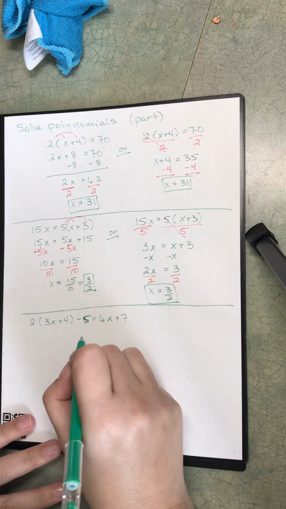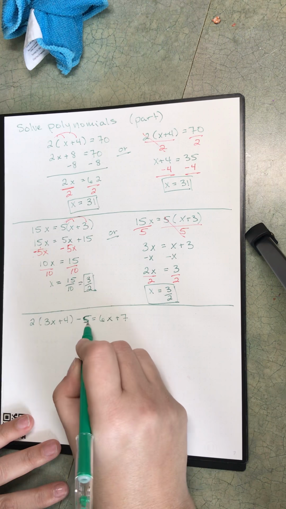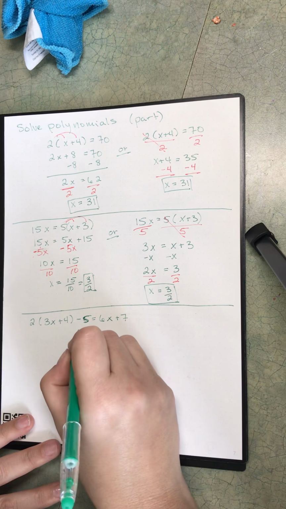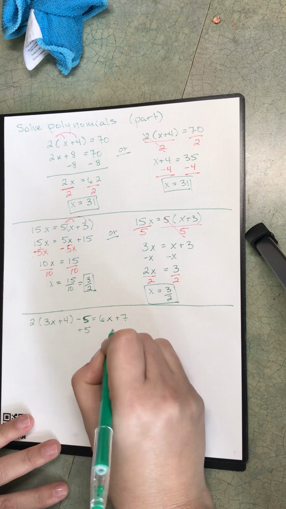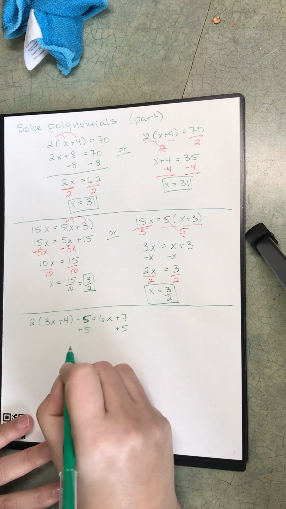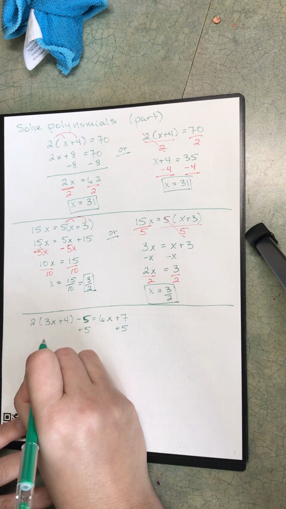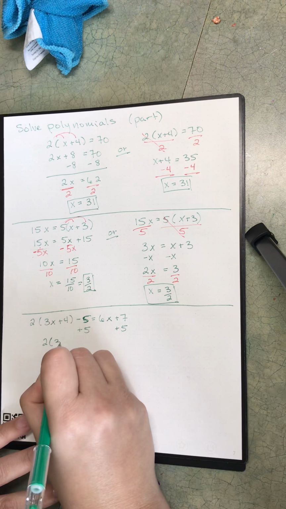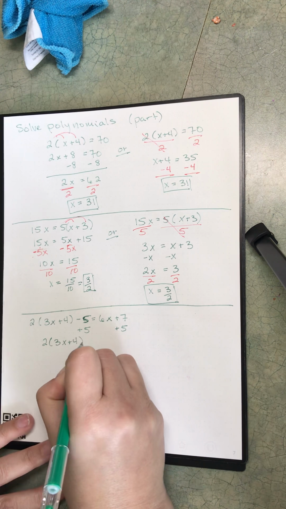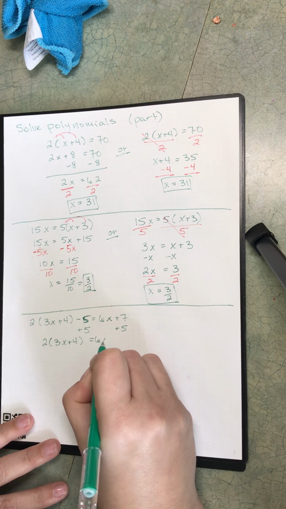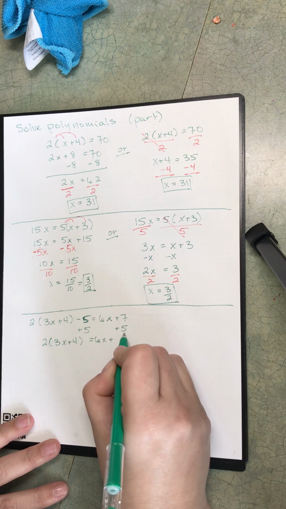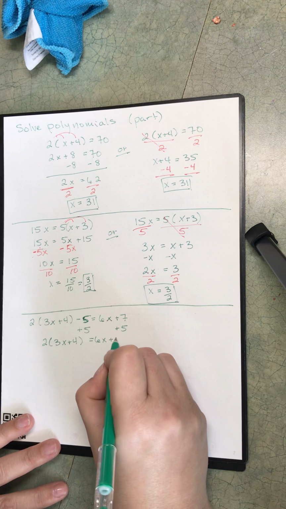So I am going to start by getting rid of this 5. So plus 5, plus 5. And so now I have 2 times 3x plus 4 equals 6x plus, what is that, 12.